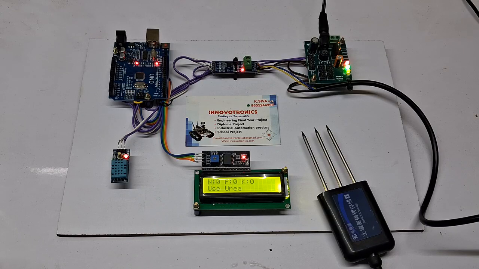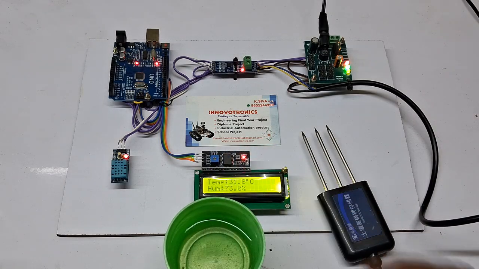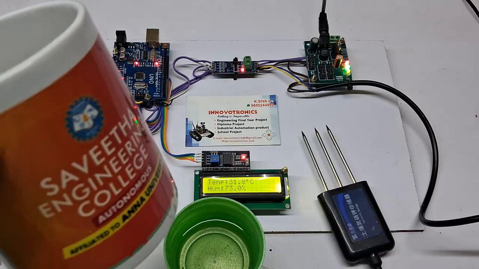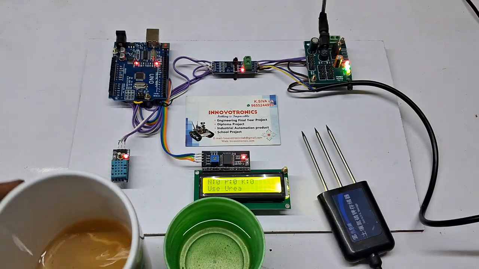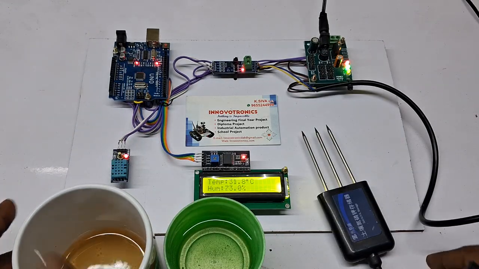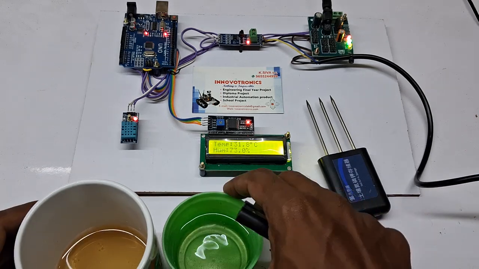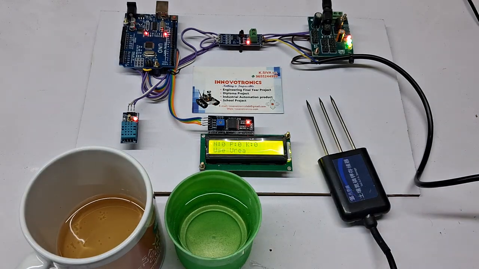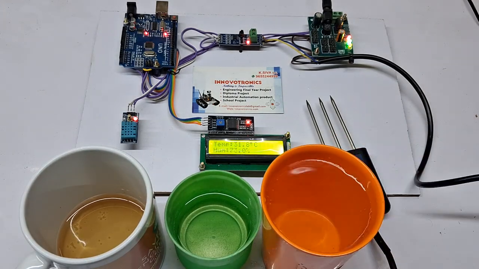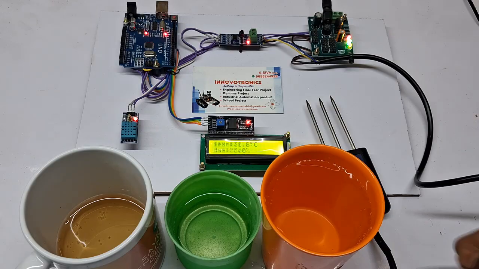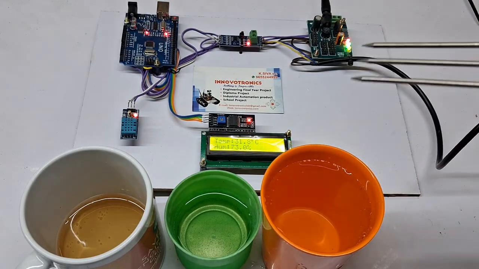If there is no input, it recommends using urea. Okay, fine. Here I have 3 different solutions. This is one of the solutions, and this is one more solution. If I insert the sensor inside the solution, it will recommend what kind of fertilizer we have to use. First I'm going to insert this solution.